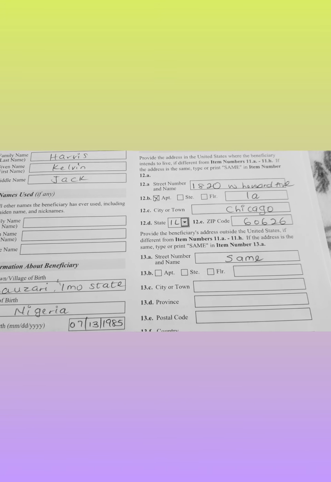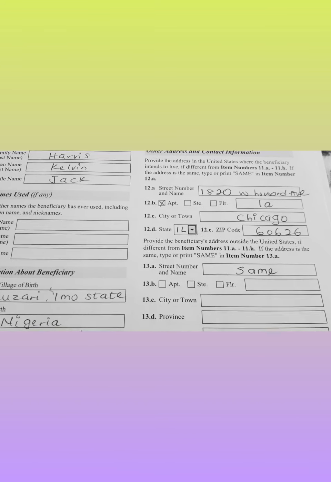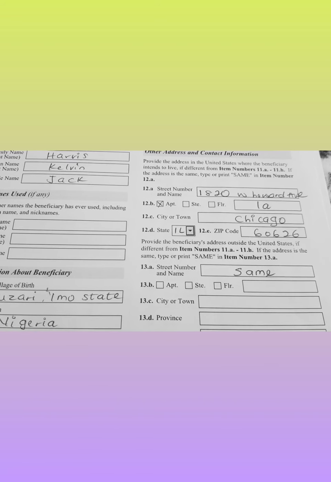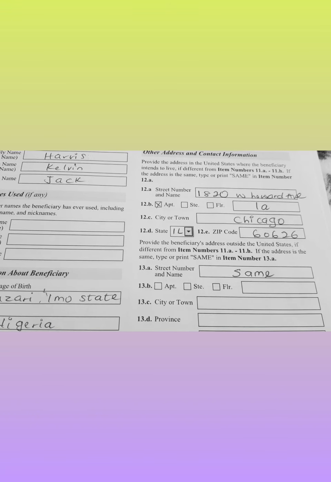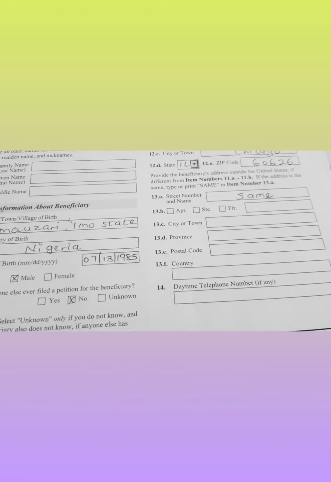12A says street number and name. It says 1820 West Howard Avenue. 12B, apartment, street, or floor. We click apartment 1A. 12C says city or town, Chicago. 12D says state is Illinois. 12E, zip code 60626. Provide the beneficiary address outside the United States if different from item 11A to 11H. If the address is the same, type or print same in item 13A. So we typed same, so it's the same. So we move over to the next one.